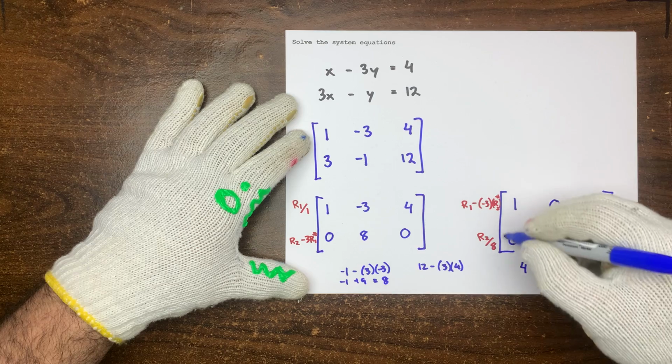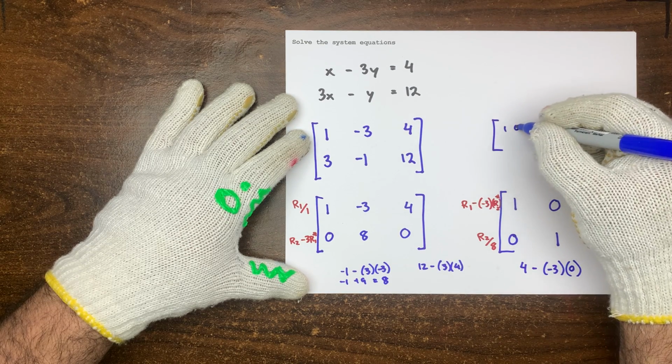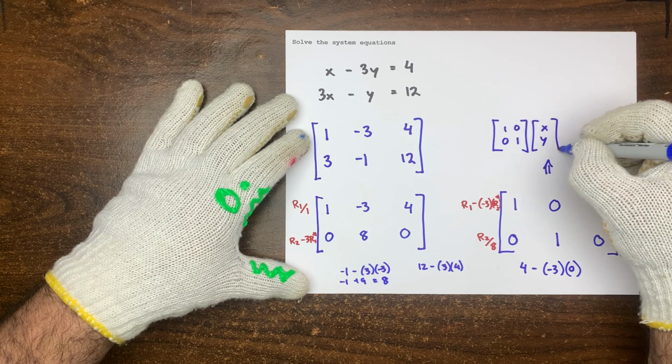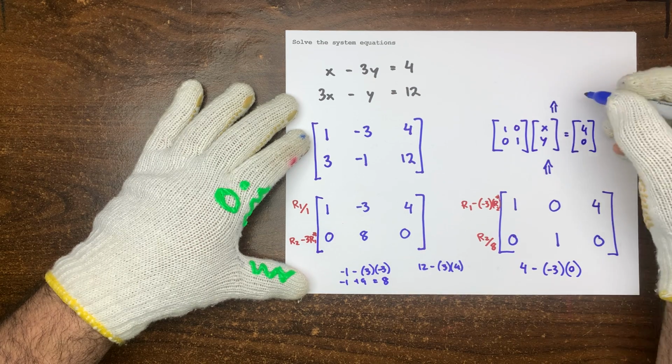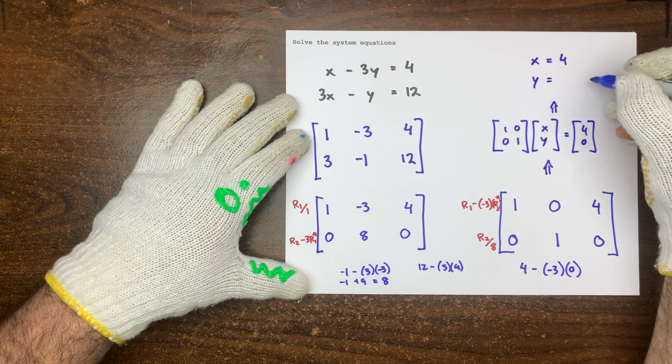Great. We have our identity matrix. If we put it into matrix form, it will look like this, which is our identity matrix. That's what we want to get. And now putting it back into equation form, we will see that x is equal to 4 and y is equal to 0.